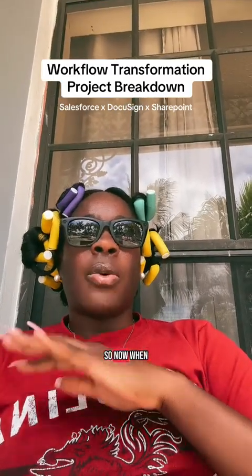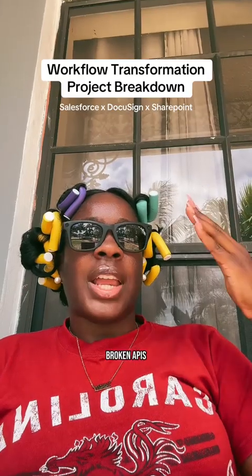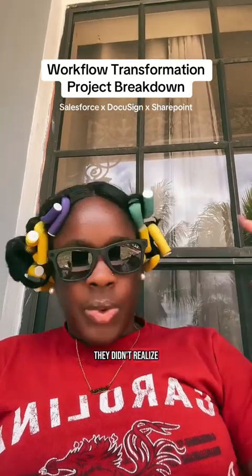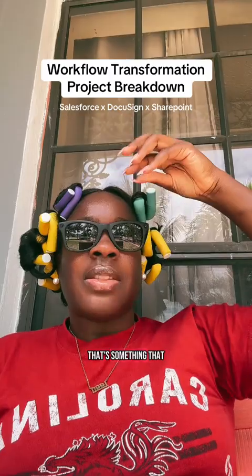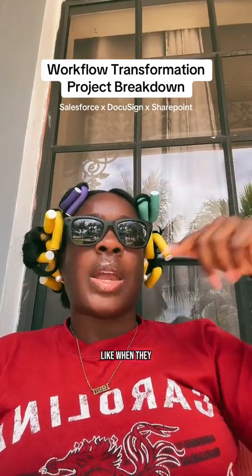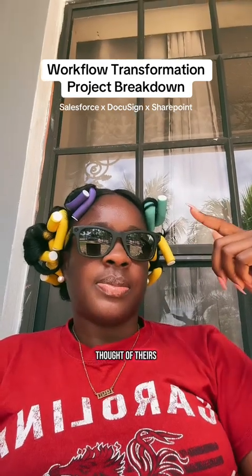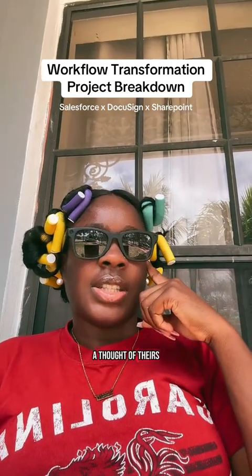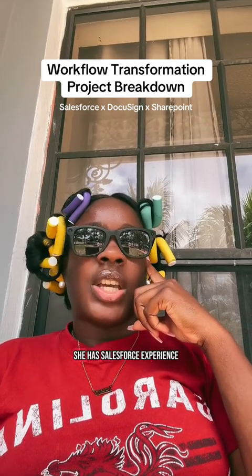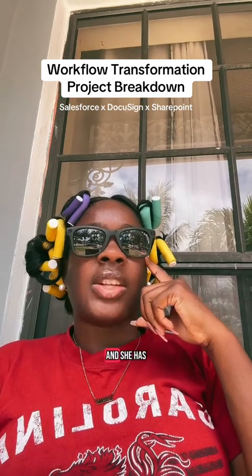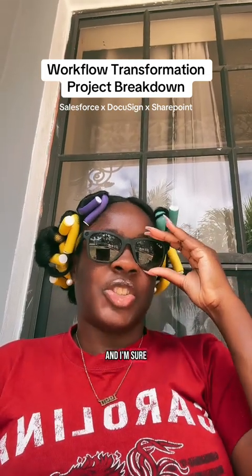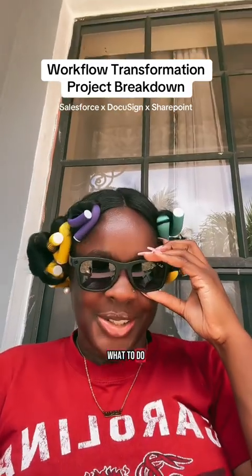Now when we get to the topic of broken APIs, they didn't realize that. In their brains, when they brought me on, that wasn't a thought of theirs. That was not a thought of theirs. They were like, well, we see on her resume she has Salesforce experience and she has worked a lot of tech projects, and I'm sure she can help us figure out what to do.